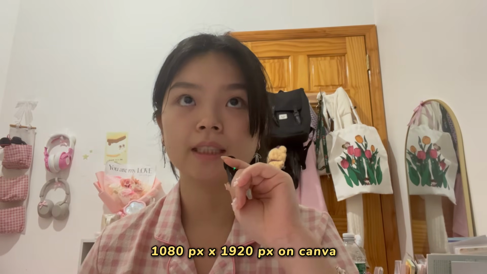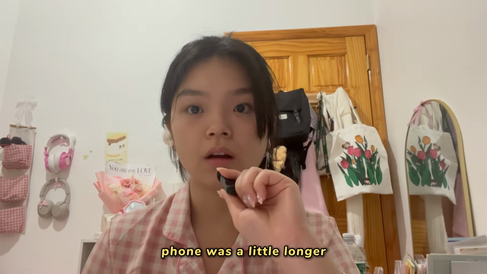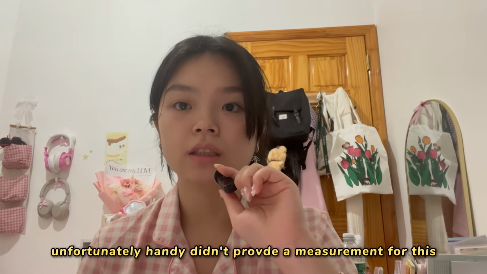So let's start with iPhone dimensions. If you search online, there are varying results. When I checked Canva, I believe they are using 1080 by 1920, and I did try to crop it in that format, but I found that it was a little too short and the phone is actually a little bit longer. It would technically still work.